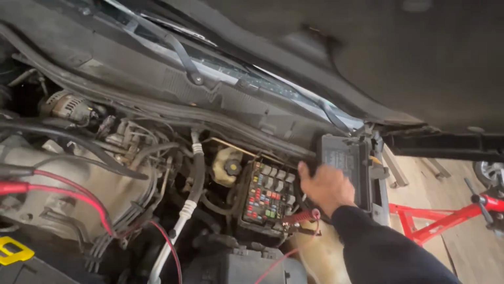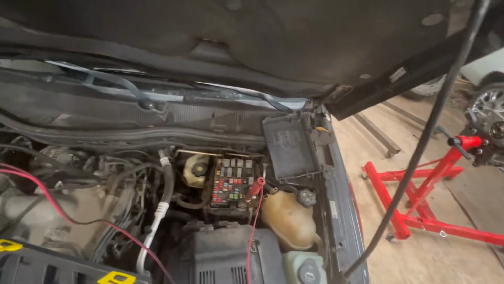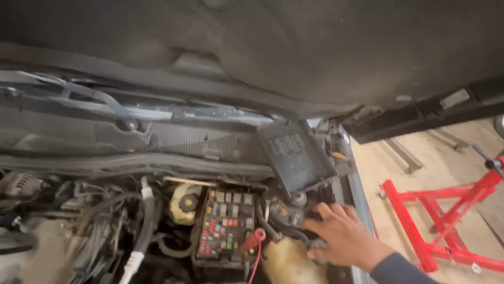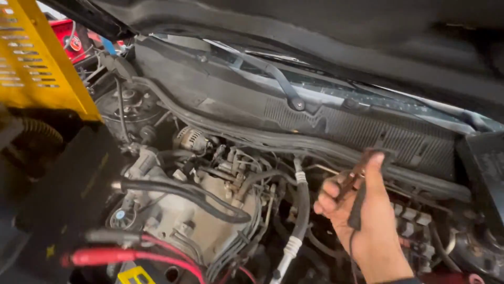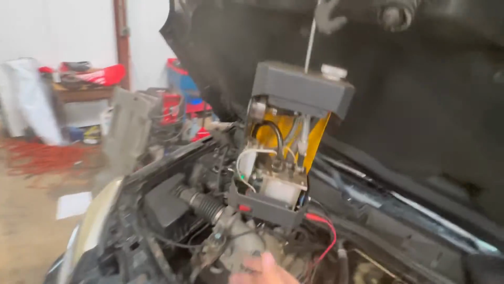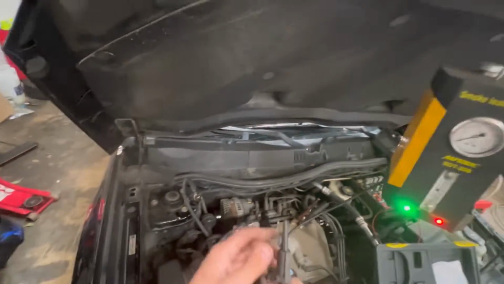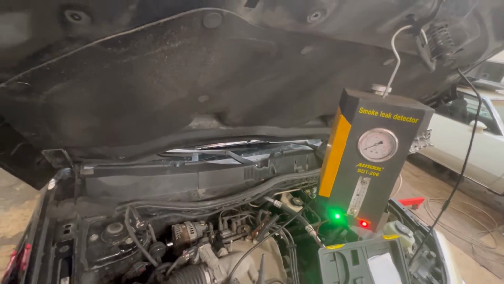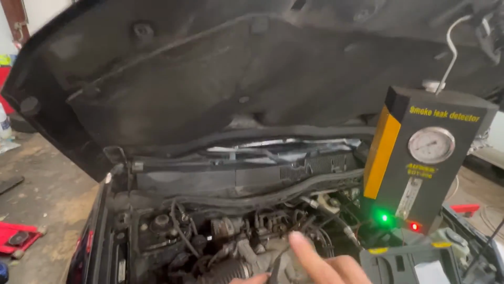I'm gonna hook this up to positive, and ground can be anything metal on the car. Normally it'll have a ground place, but the battery is under here if you were wondering. But I'm just gonna hook it up to something metal. So let's make sure my test equipment works. It'd be kind of embarrassing if it finally gave out on me. Hopefully you can see that on camera.